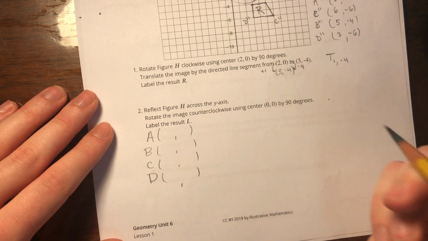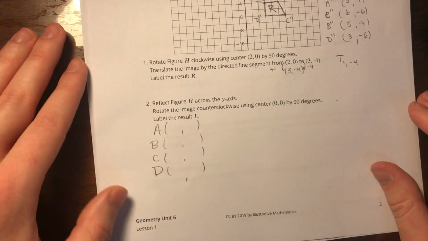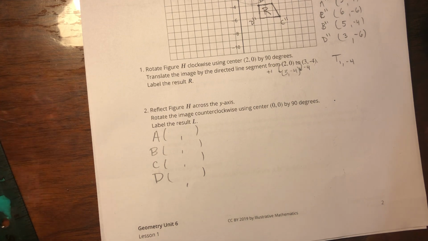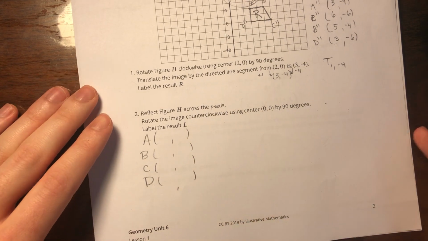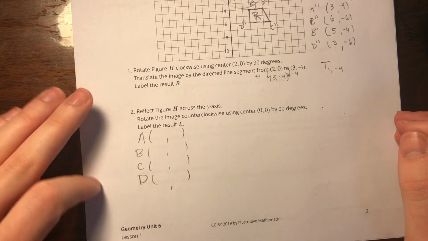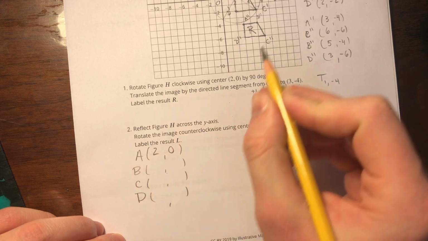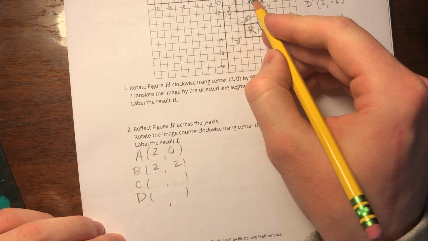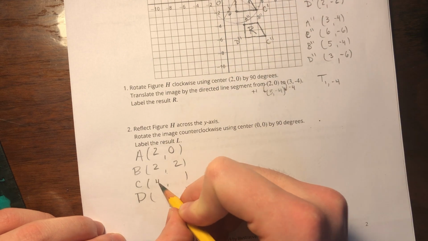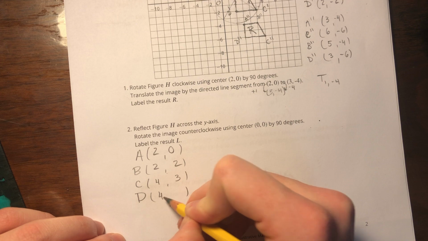And if not, you can always look them up. You are in a pretty unique situation for this test where you will have all your resources available to you. So memorization is not going to really be required. You could just have your notes with you. You can thank coronavirus for that, I suppose. All right, A is 2, 0. B is 2, 2. C is 4, 3. And D is 4, 0.